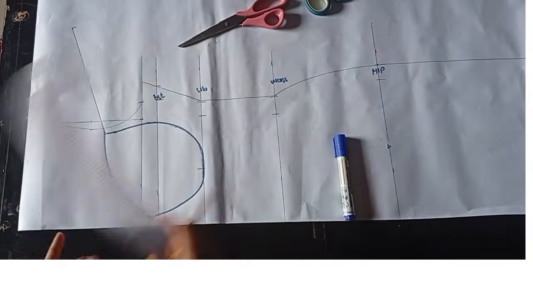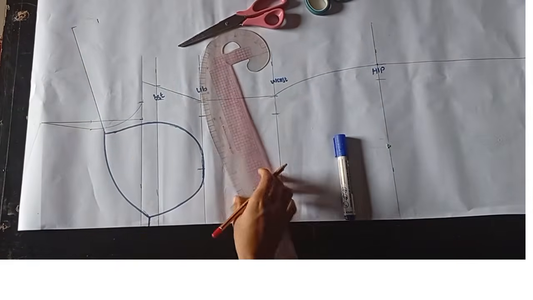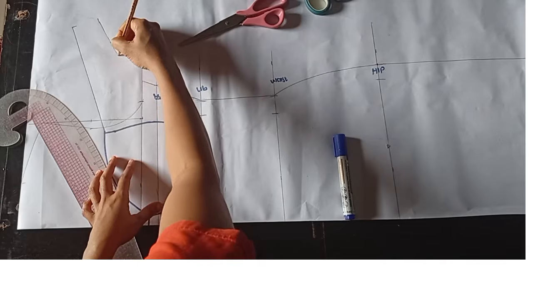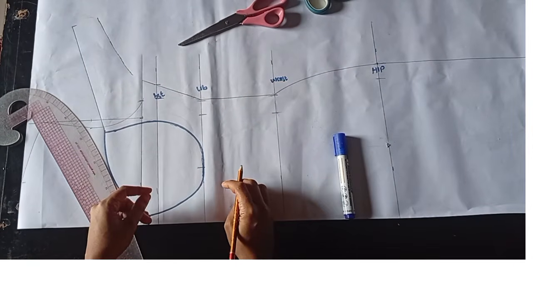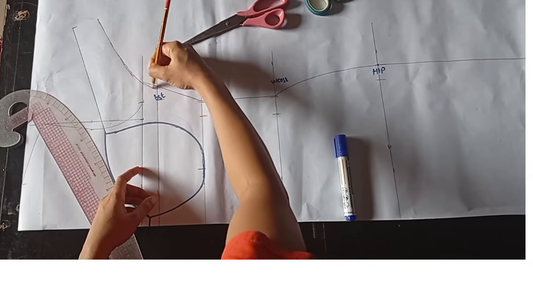So go ahead and measure yours. Yours might not be 8 inches, but most times for a slim person it is 8 inches. For someone that has a fuller body, you can use 8.5 to 9 inches. Now what I'll do is start connecting this back to the dress. I'll just go ahead and reconnect.